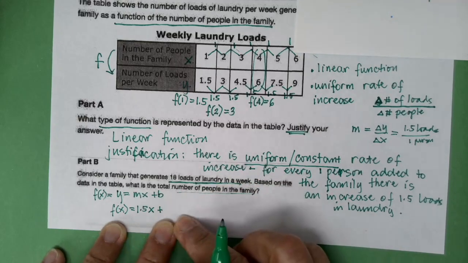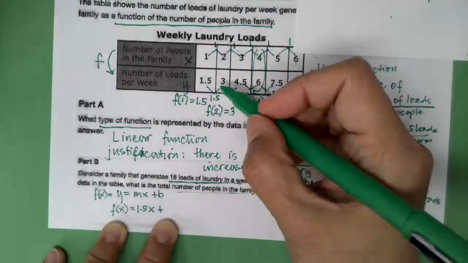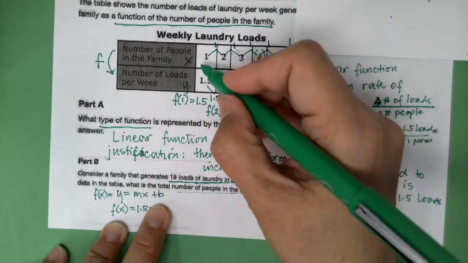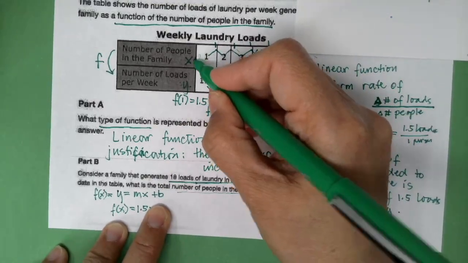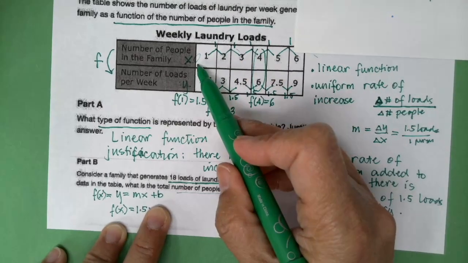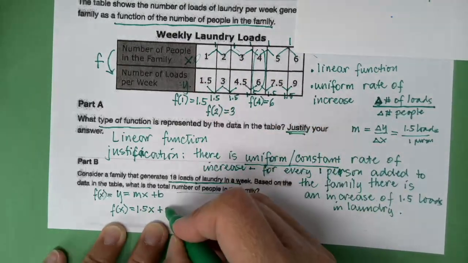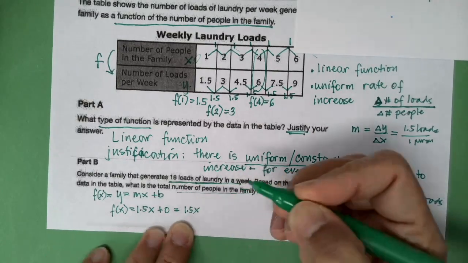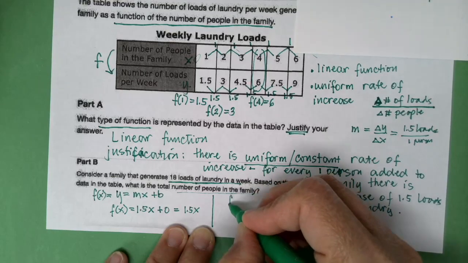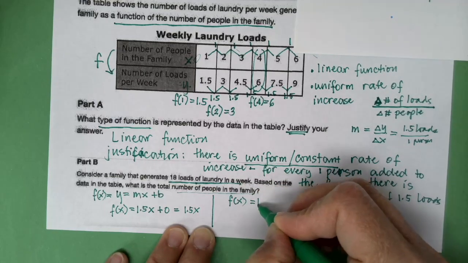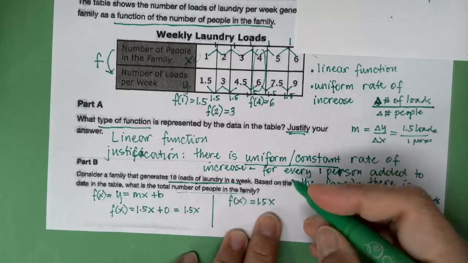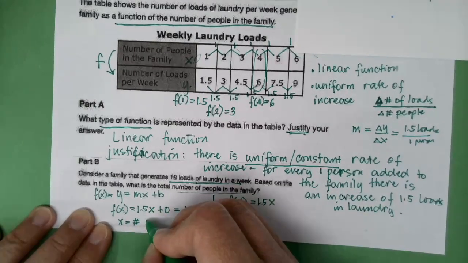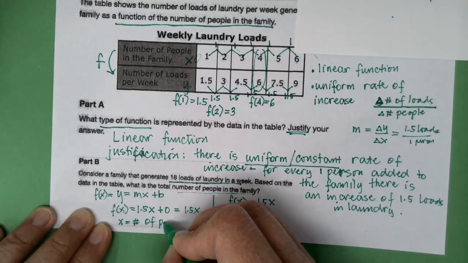What's your initial value? If there's nobody, remember when x is equal to 0, if there's nobody using anything, then obviously the load will be 0. So that's simply 1.5x. So f of x is equal to 1.5x, where x is the number of people in the family.